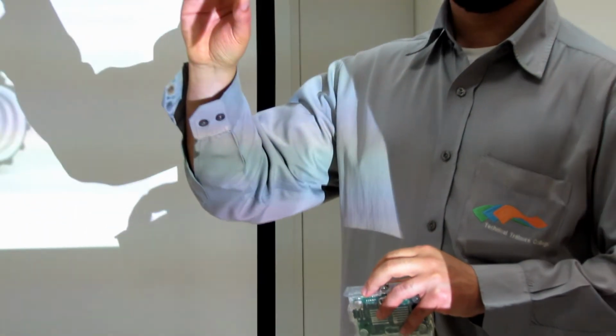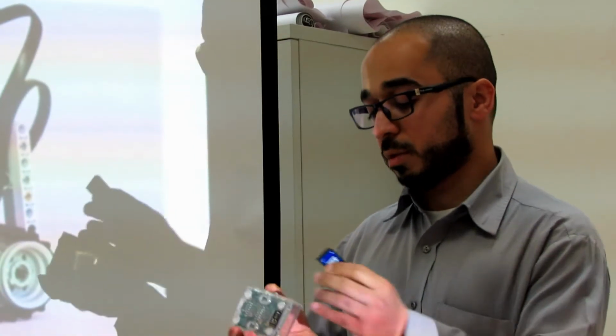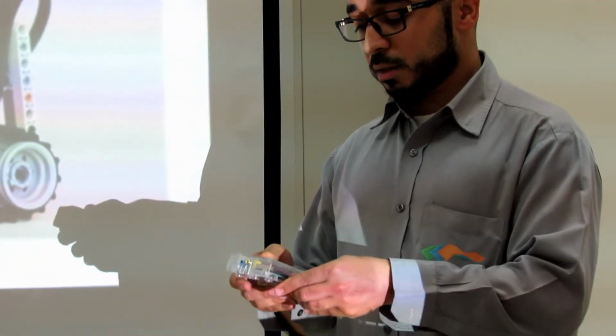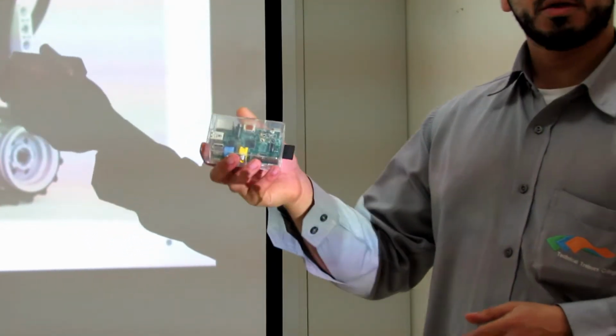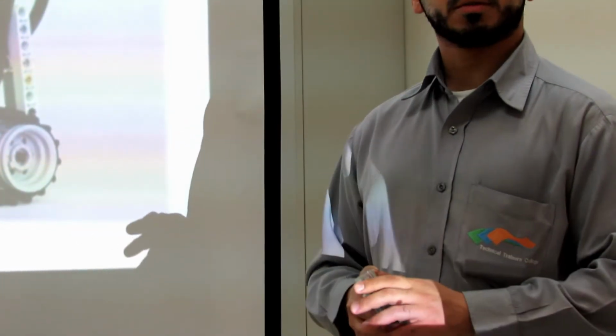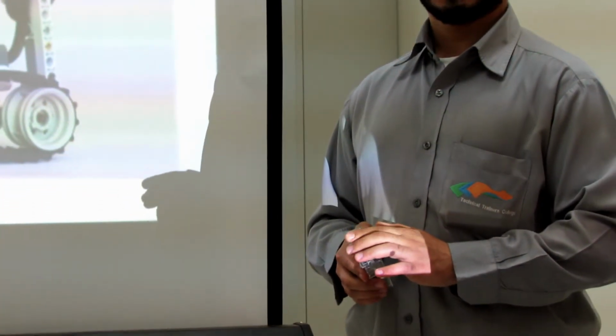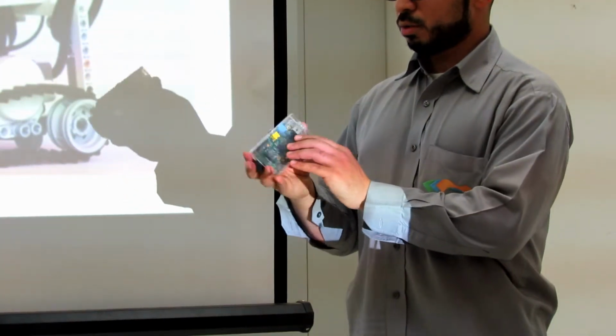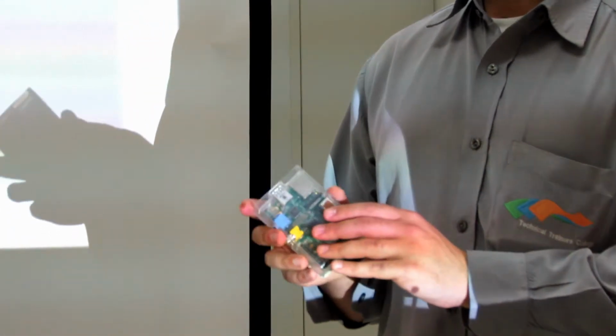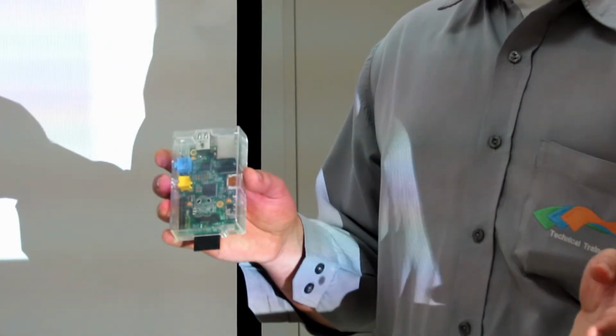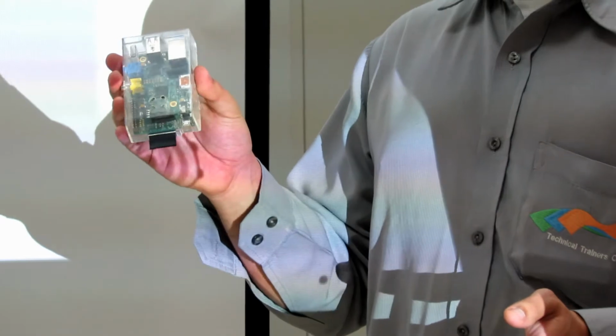It has an operating system which can be downloaded and stored on an SD card, like the ones in Samsung phones, and it's powerful enough to run whatever you want. For example, we can create a smart house by using this device.